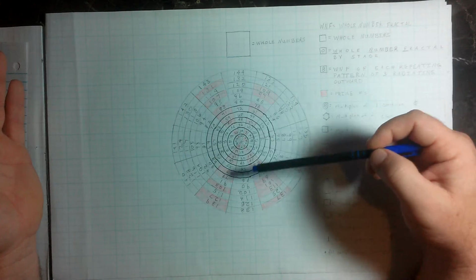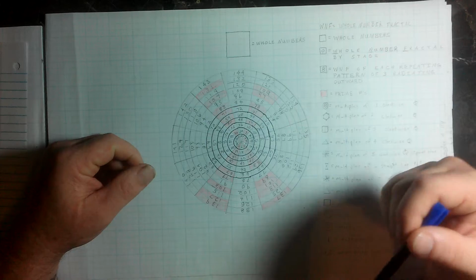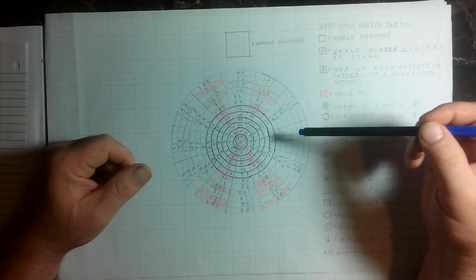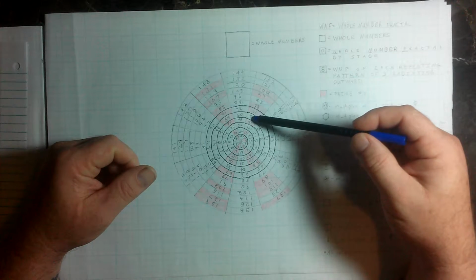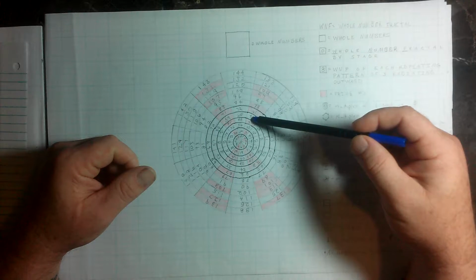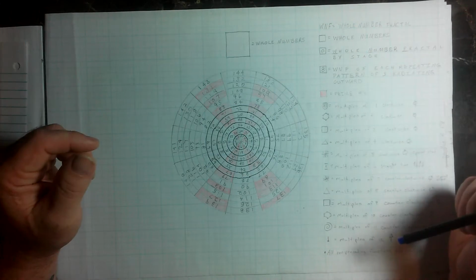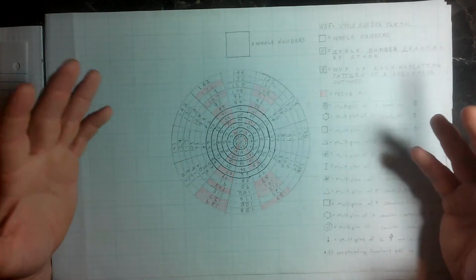So we have to start including our prime numbers in our multiplication tables. Once I get to 49, now I have to make sure 7 stays in there. Once I get to 121, I have to make sure 11's in there.